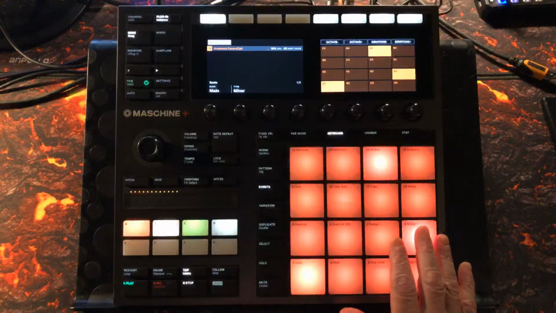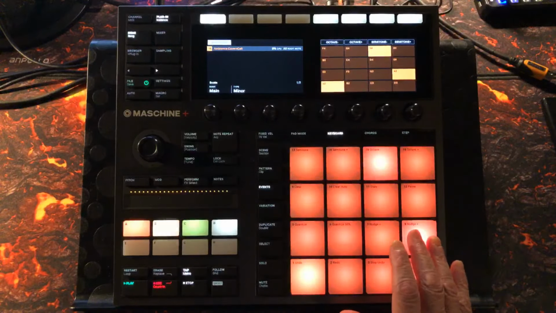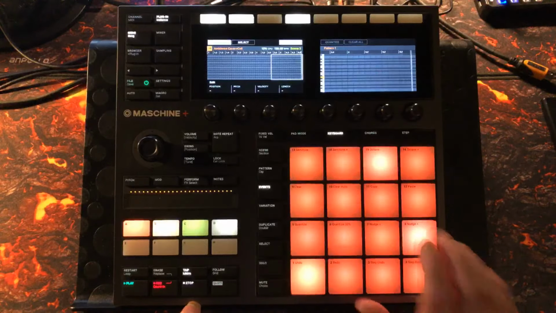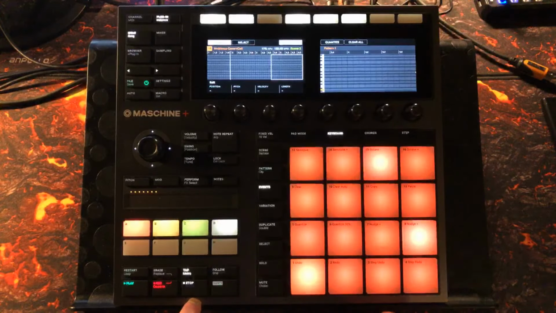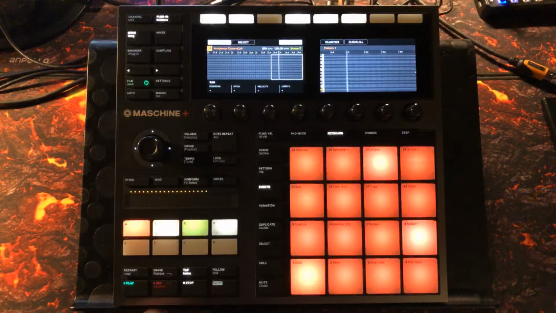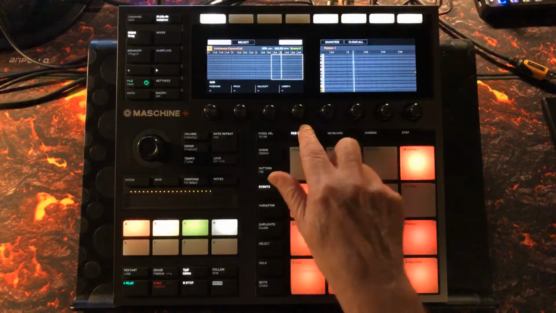I want to make sure I'm in the right key, see? So. Go back to pad mode.